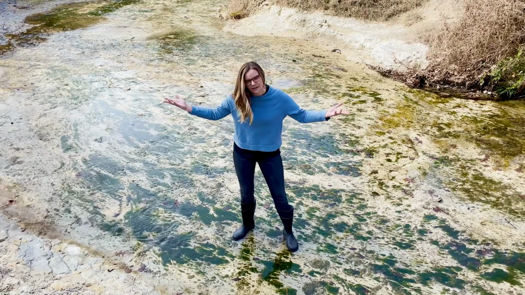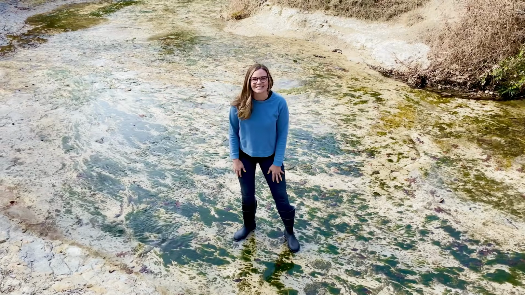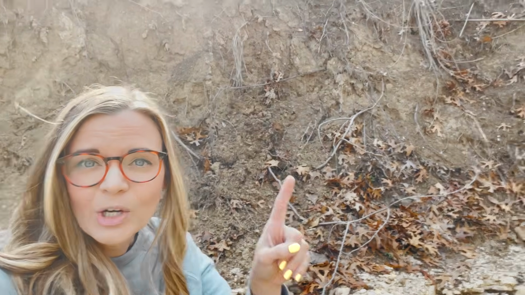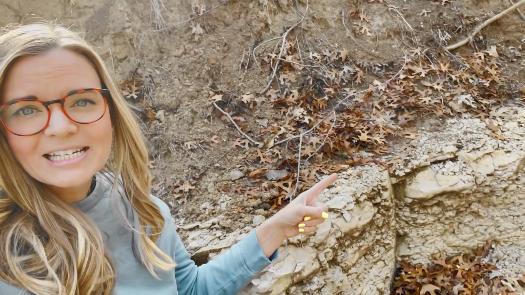Soil layers. If you were to slice down into the earth, you would see several different layers or horizons. This is called a soil profile. Let's go find some soil layers. Here in this creek bed is a great example of our soil layers. We can see all of the layers represented right here.